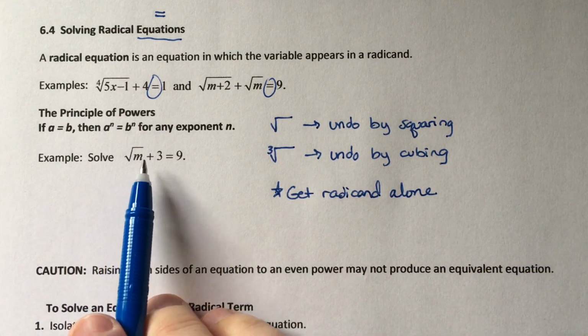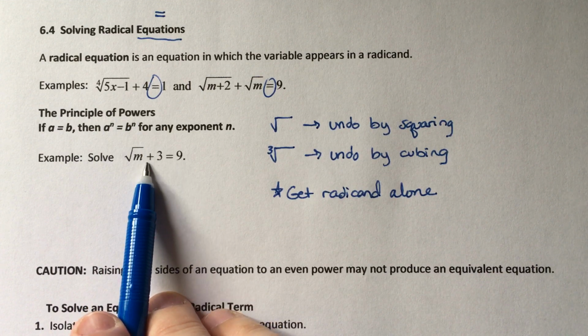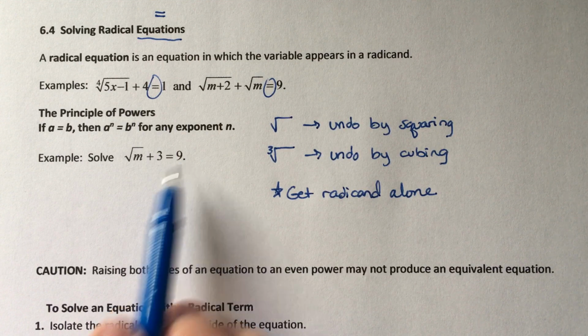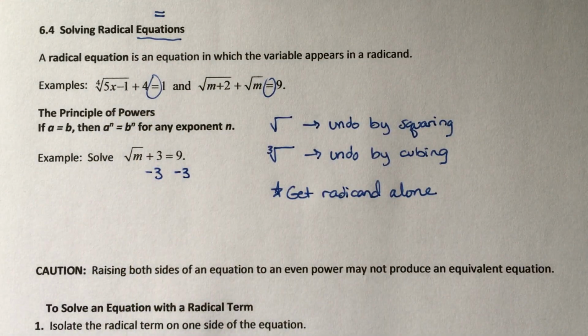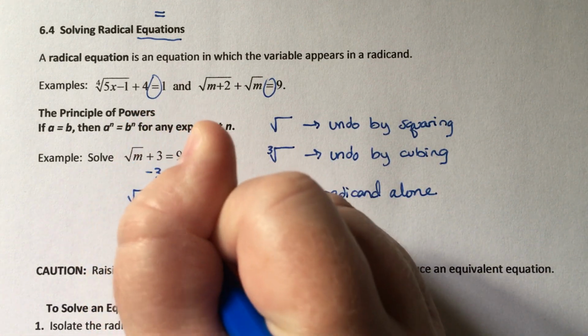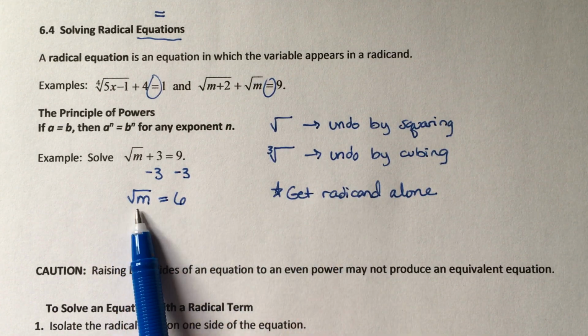So in this first example, notice that the plus 3 is not under the line, right? It's not part of the radical. So we have to move that plus 3 to the other side. The opposite of plus 3 is minus 3, so I just subtract 3 from both sides. That gives me the square root of m equals 6. Now I have the radical alone.